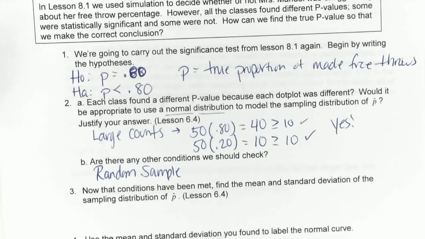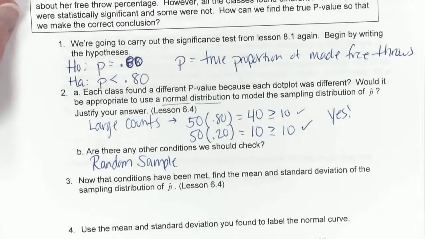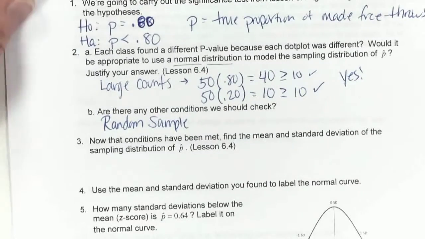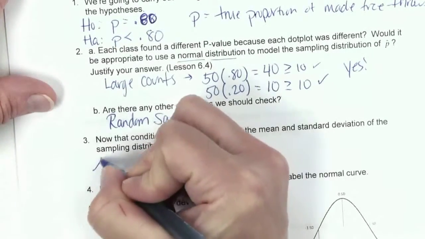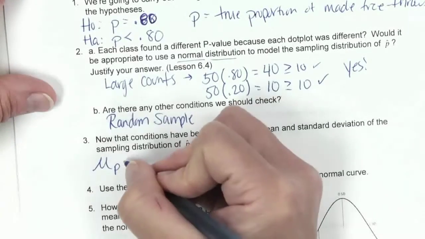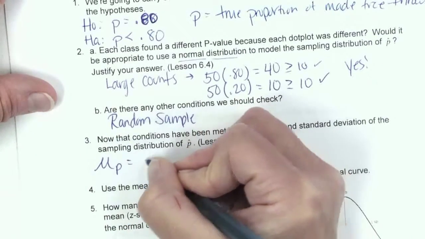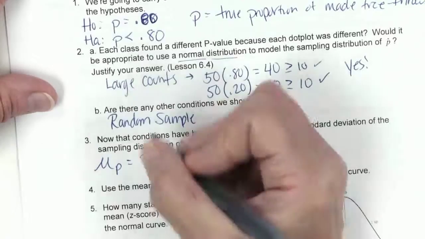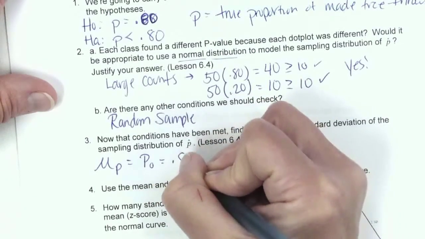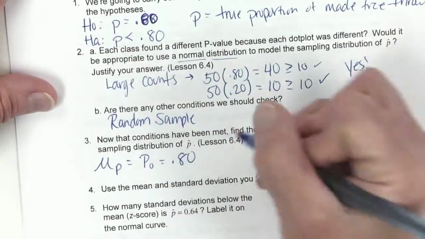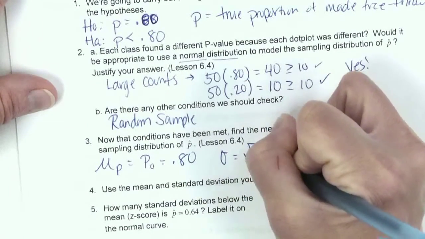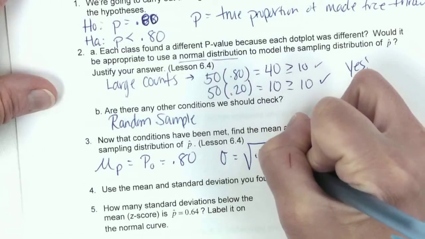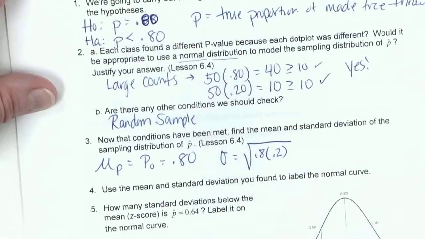Okay, what else? Now that the conditions have been met, let's calculate the mean and standard deviation of the sampling distribution of our sample percentages. So the average value, the mean of all proportions, in other words, our null hypothesis, is 0.80. The standard deviation is the square root of 0.80 times 1 minus 0.80, or 0.20, divided by 50.